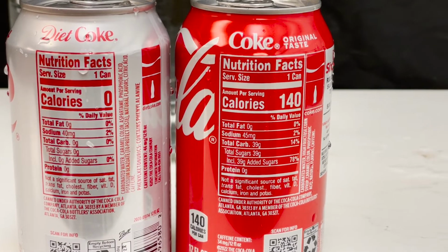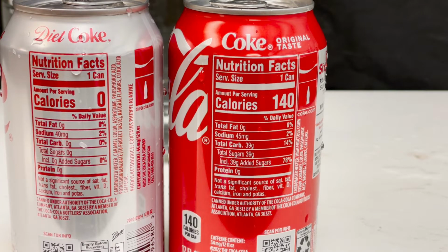Where does this difference in density come from? Well, one can contains 39 grams of added sugars, which greatly increases the density of the liquid in the can.